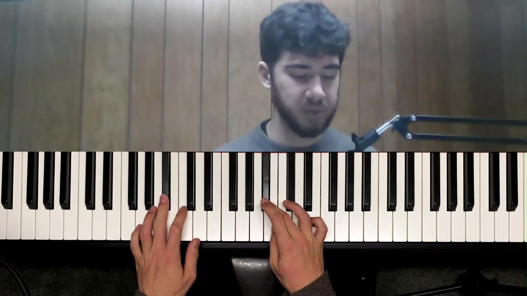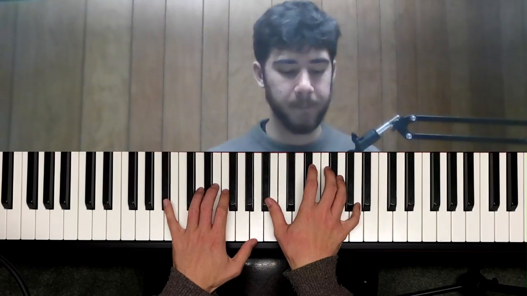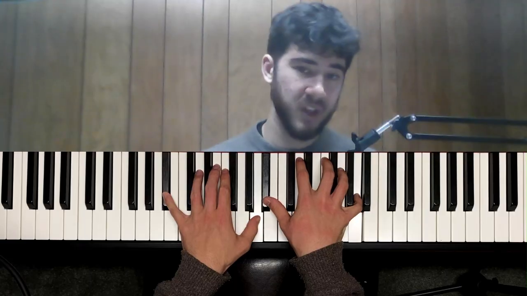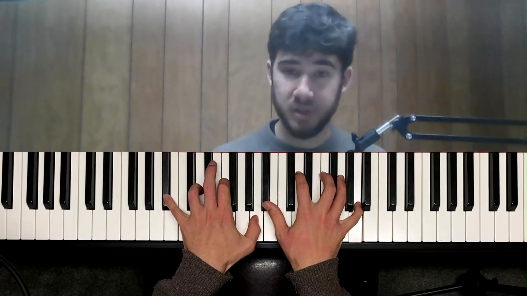B flat. Here's B flat. Whole step, half step, whole step, half step. The 7th scale degree is A. Major 7 is based off of that major scale, so we just simply add a major 7 interval, and just like that, we form the B flat major 7.